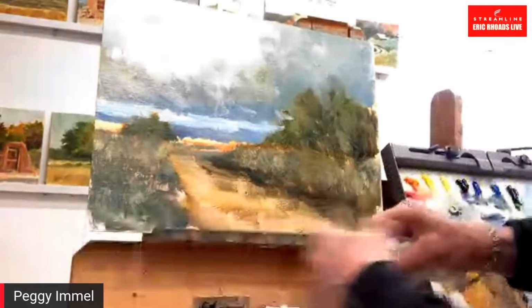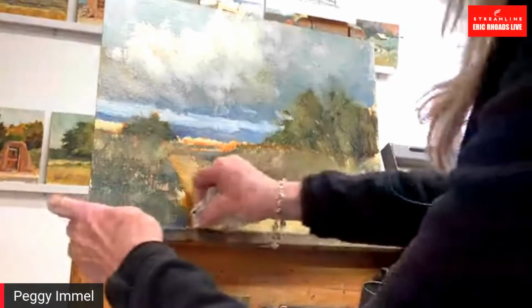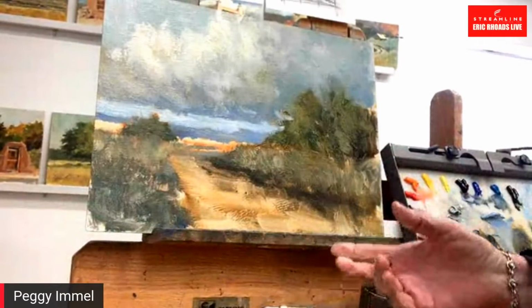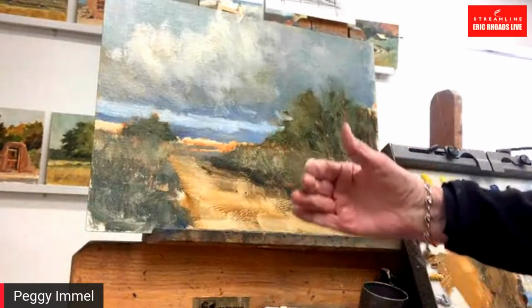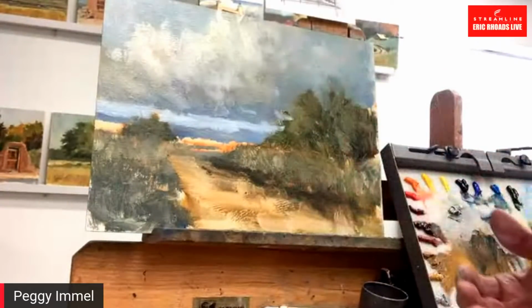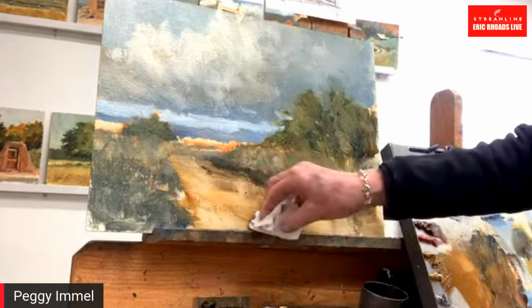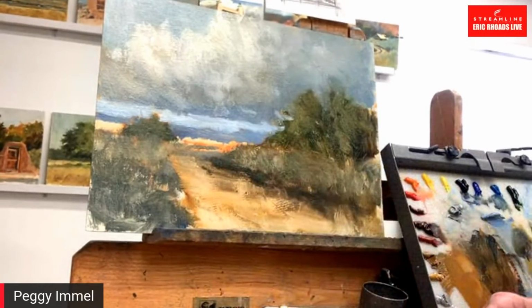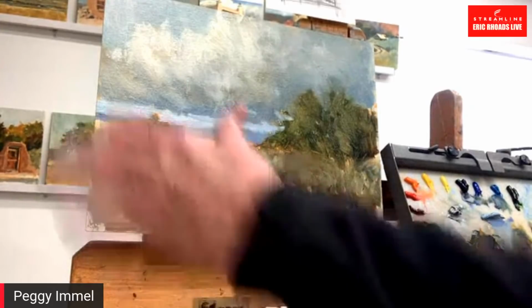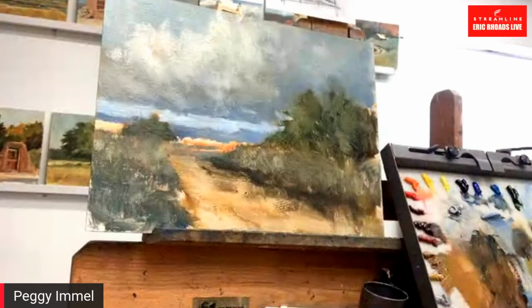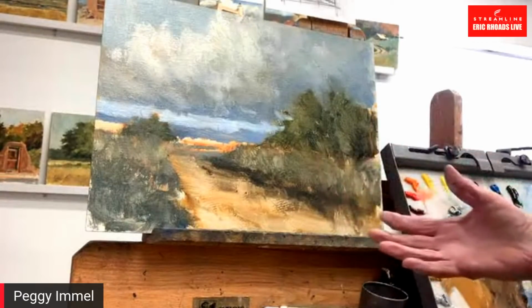I'm using a paper towel now to mark the road, to lighten it. One of the things I really like is for the white of the canvas to bounce back up through some parts of the painting. A transparent color allows that. An opaque color doesn't. It covers up the canvas, and you don't get that bounce of the white back through the paint. Stained glass is a good example.